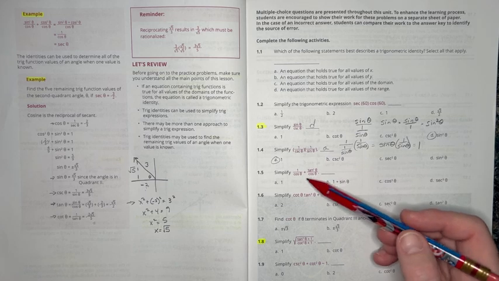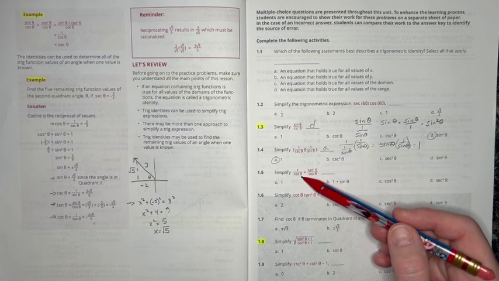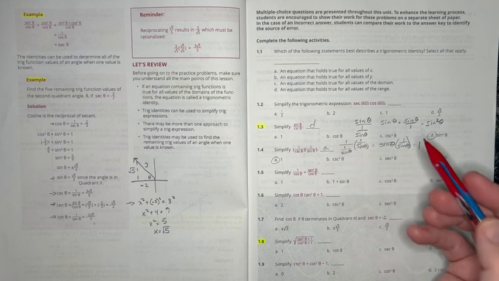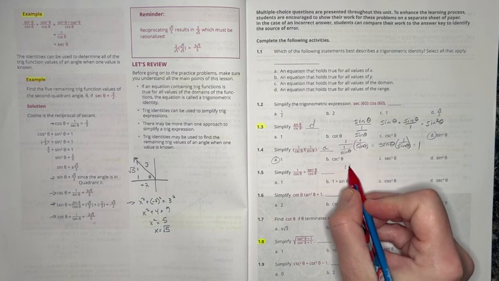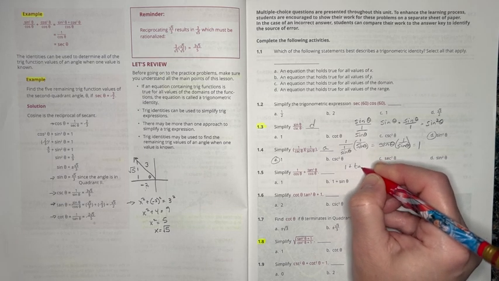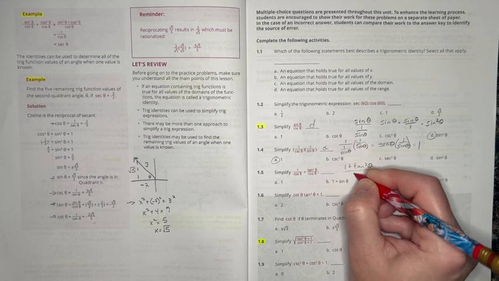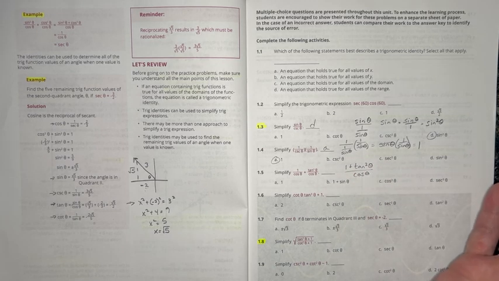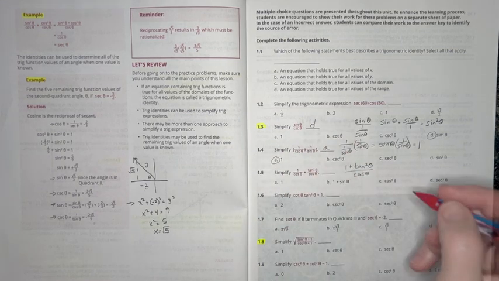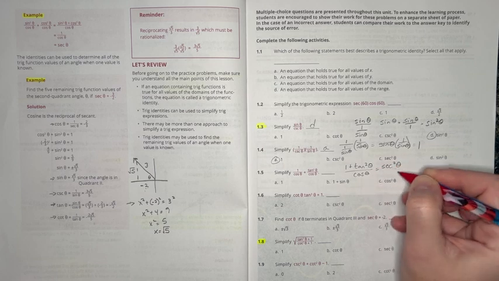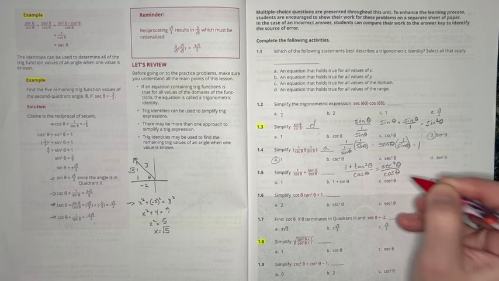Okay. Taking a look at one more here, we want to simplify 1 over the cosine theta plus tangent squared over the cosine theta. Combining them because they have the same denominator, we get 1 plus the tangent squared of theta all over the cosine of theta. Now, 1 plus the tangent squared of theta is what from our identities? It's the secant squared of theta, over cosine of theta.